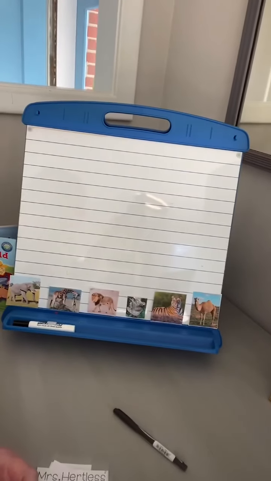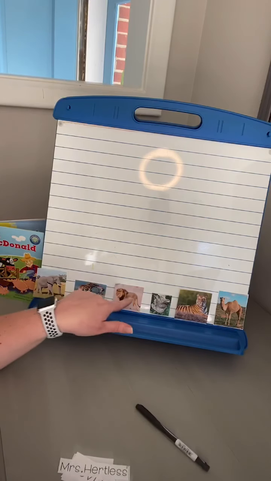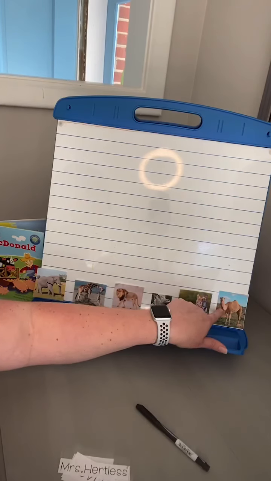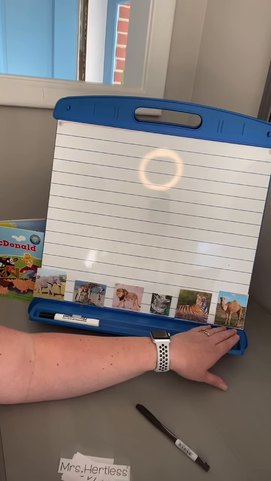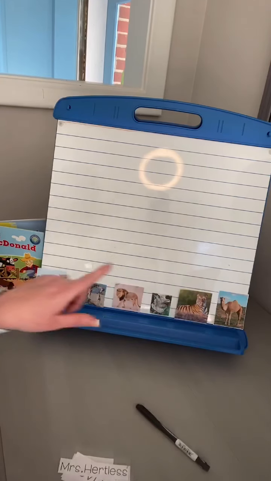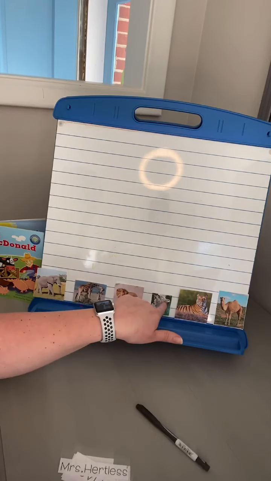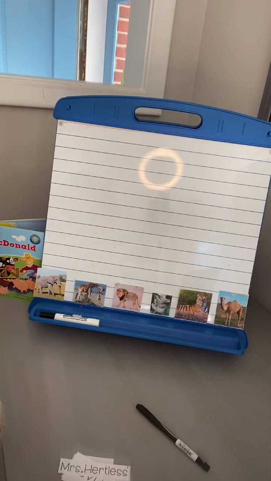Let's see how many animals we have on our graph. We have 1, 2, 3, 4, 5, 6. We have 6 animals that we chose from to make our graph. We're going to count them one more time. 1, 2, 3, 4, 5, 6. We have 6 animals on our graph.